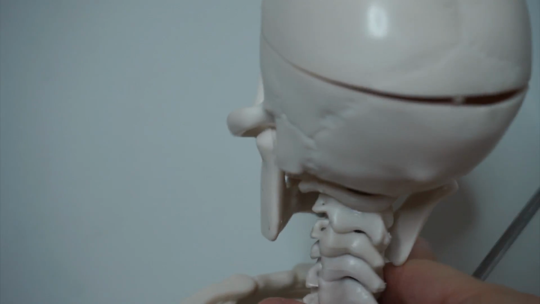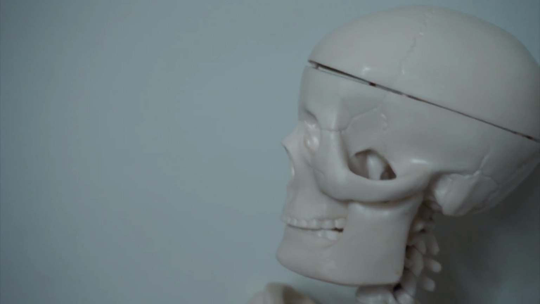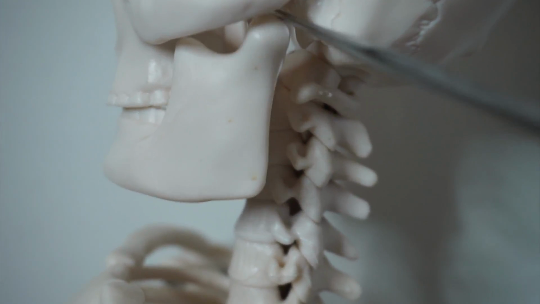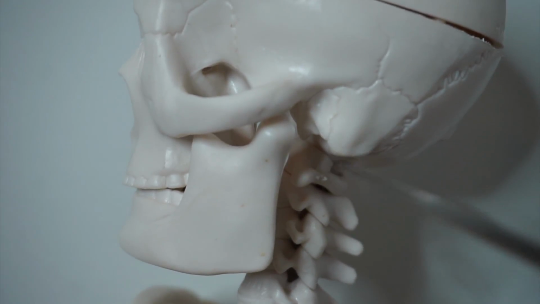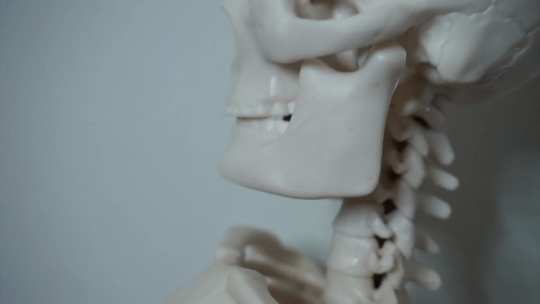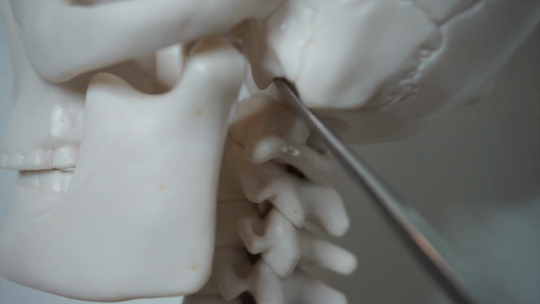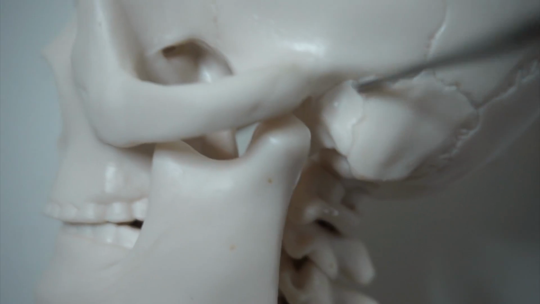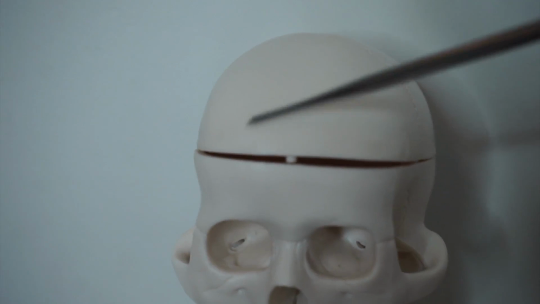We have the temporal bone, which is this region here, and we have the temporomandibular joint, which is this region in here. We also have the mastoid process, which is this region here. The styloid process is this pointy part right here. The external acoustic meatus is this region right here. And the squamous part is this region here.